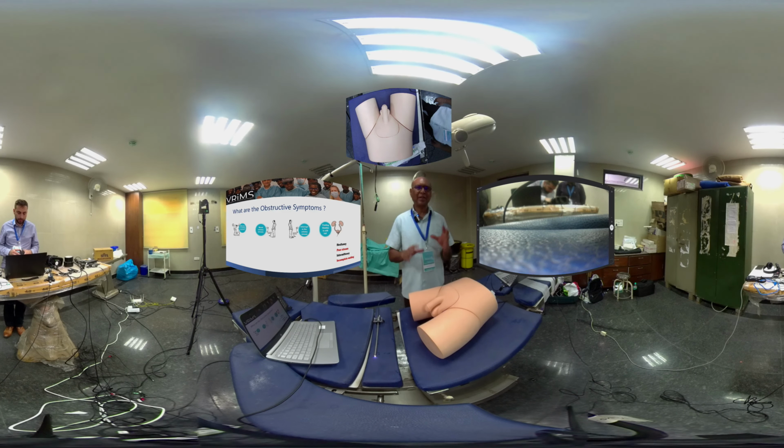Now we are going to talk about lower urinary tract symptoms. These are symptoms which arise from the urinary bladder and the urethra. The kidneys produce urine, it is stored in the bladder, and there is a sphincter or valve mechanism which prevents continuous leak of urine. And then the bladder muscles contract, the sphincter opens and urine comes out.